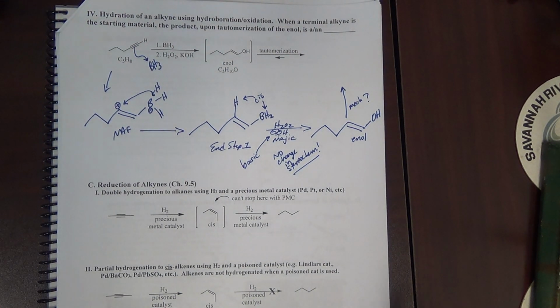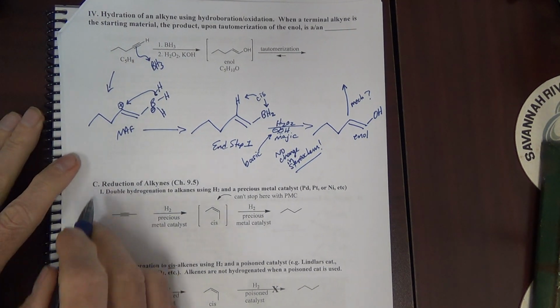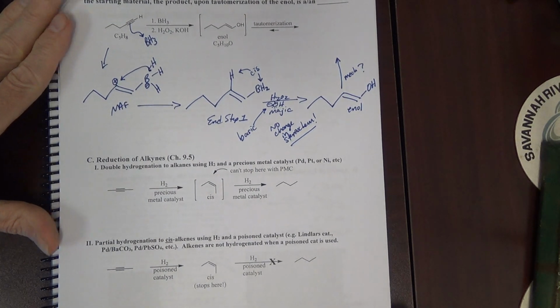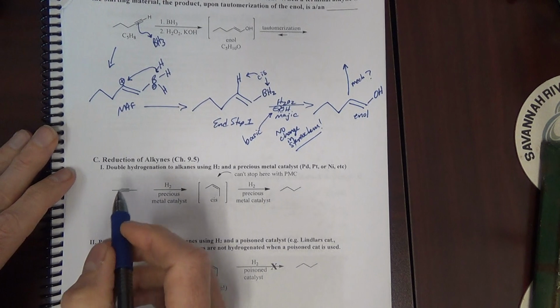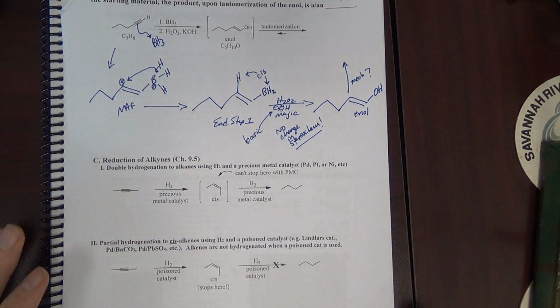Hi guys, in this video we'll continue looking at the chemistry of alkynes, and we will pick up here with section C, reduction of alkynes. And the first two reactions here will be hydrogenation reactions where we use hydrogen gas.